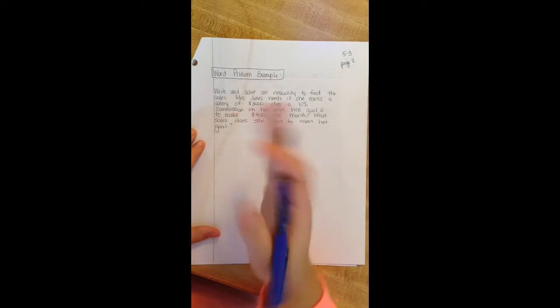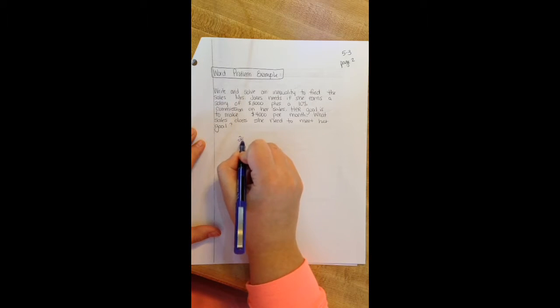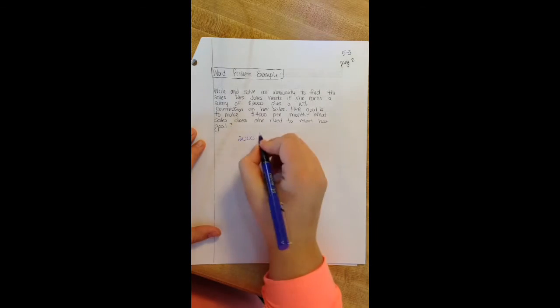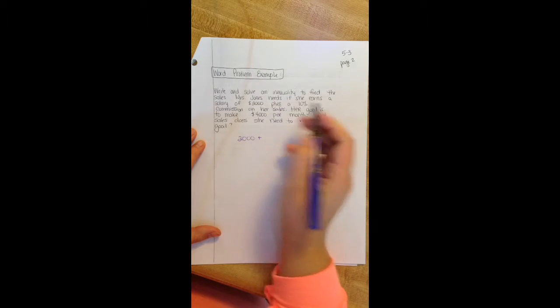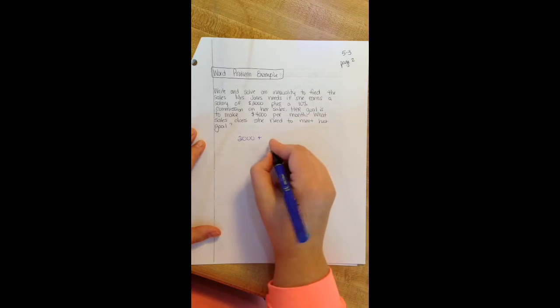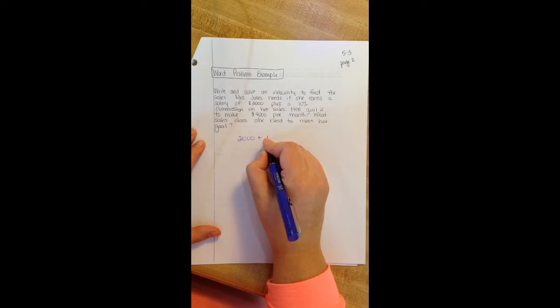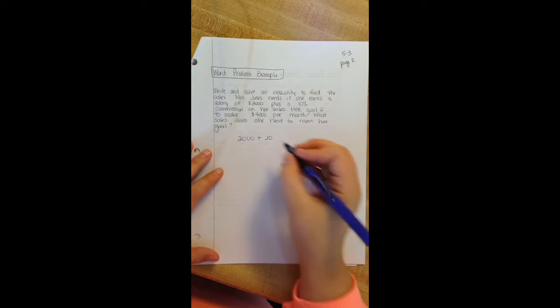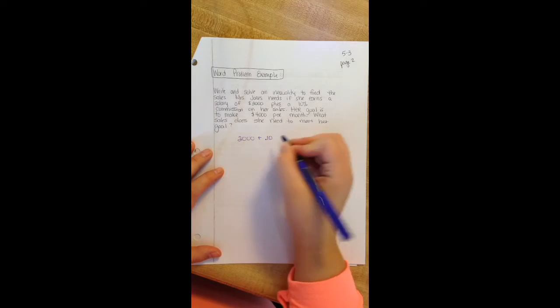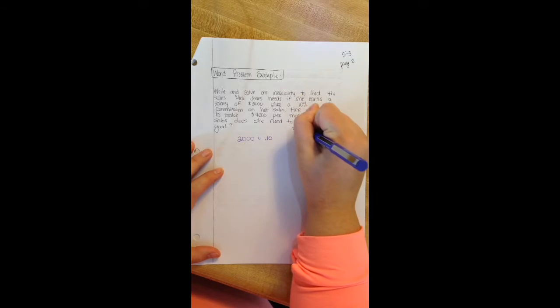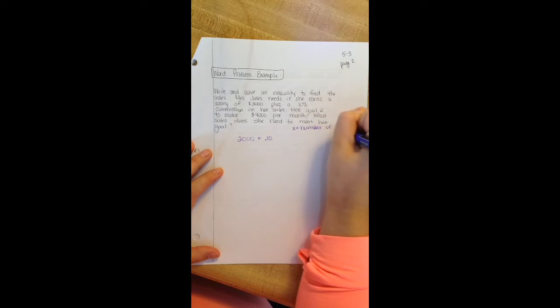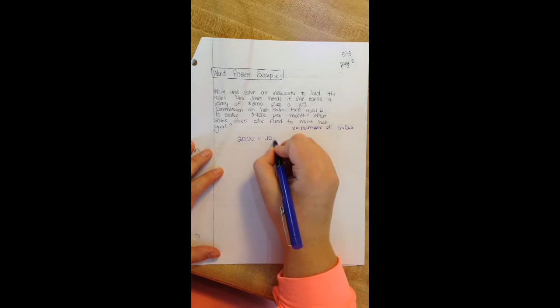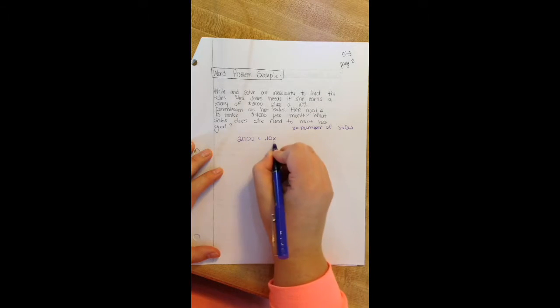So we know that she's making $2,000 no matter what. Plus, she makes 10% of her sales. So we're going to write 10% as 0.10, because remember 10% as a decimal is 0.10. Now, of every sale she makes, I'm going to let x be the number of sales. Okay? So 10% of each of those sales.